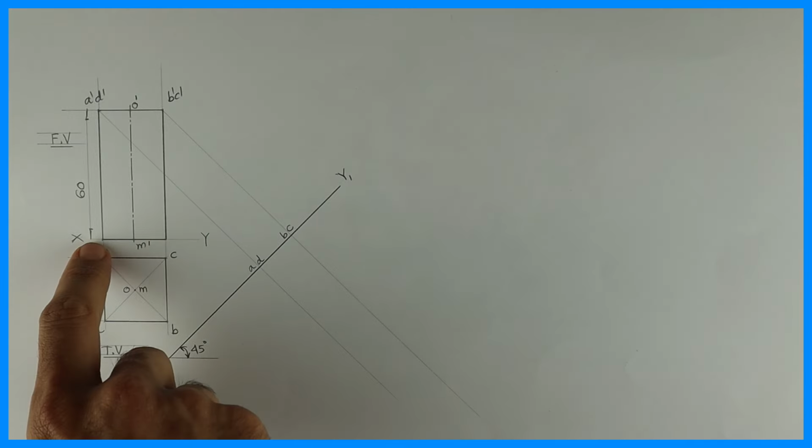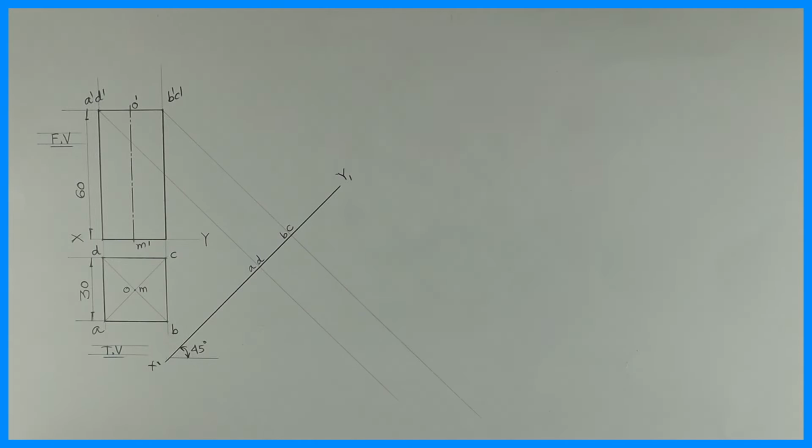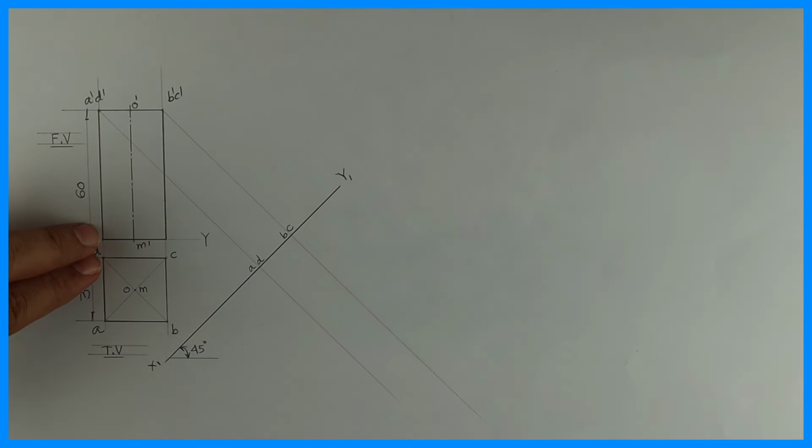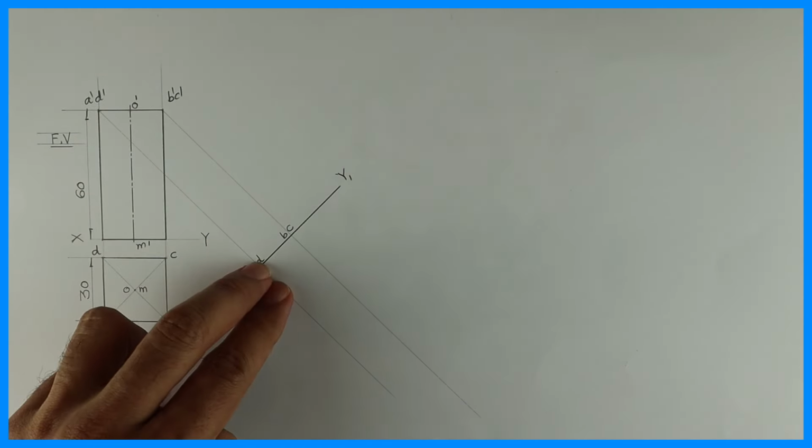After that, we will transfer the distance. Take XY to D, and from here we'll cut.